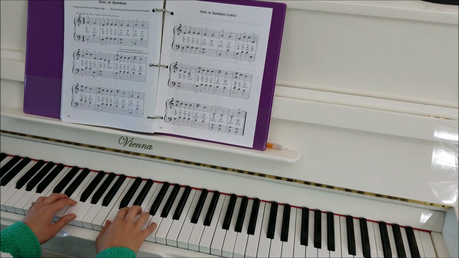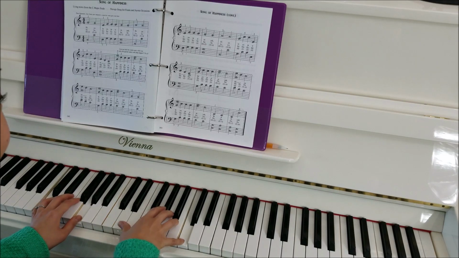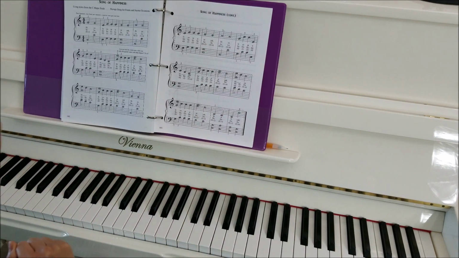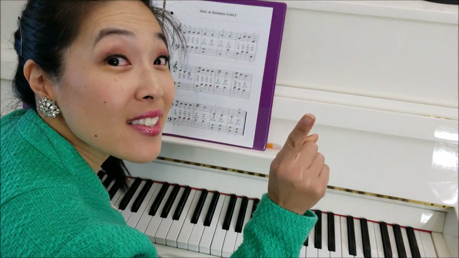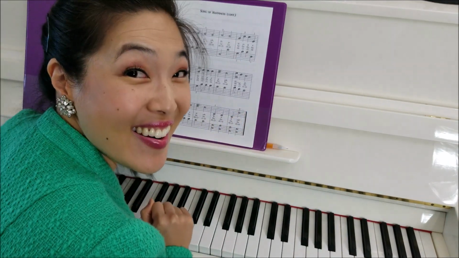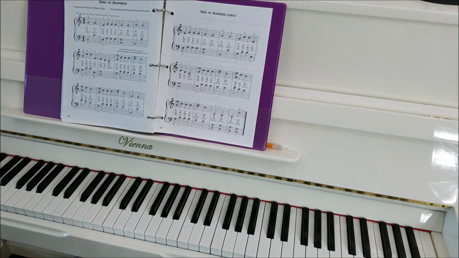1, 2, 3, 4. 1, 2, 3, 4. Ah, that sounds so pretty. Yay! All right, so practice that first section, practice the second section. Make sure you get this little different part together. And now let's play the whole song, hands together.